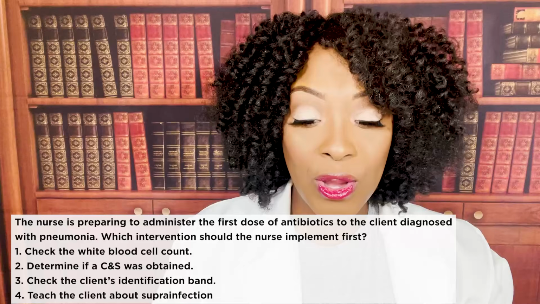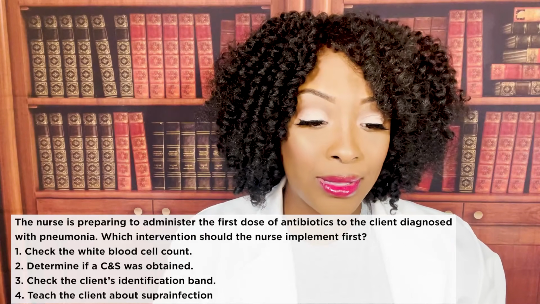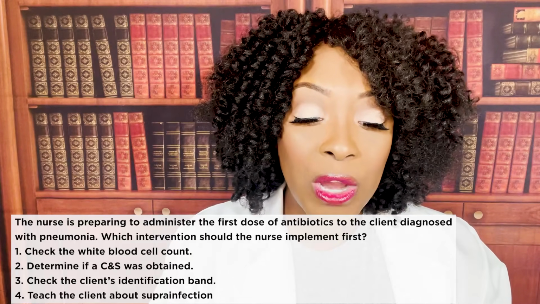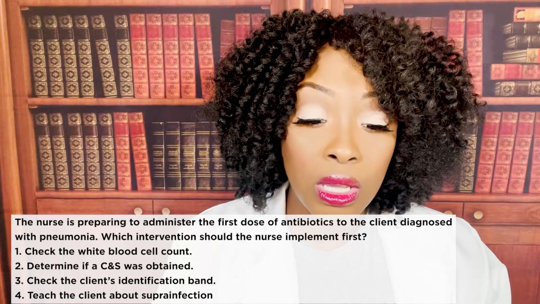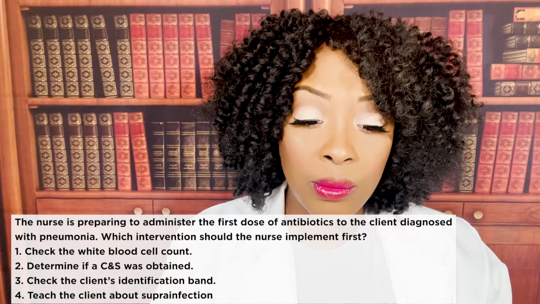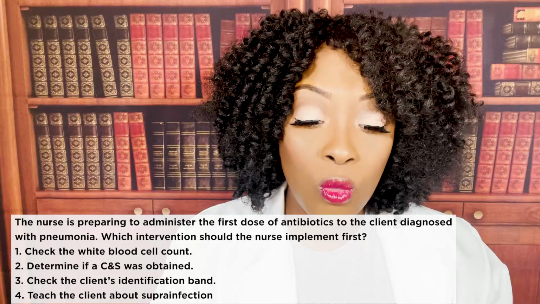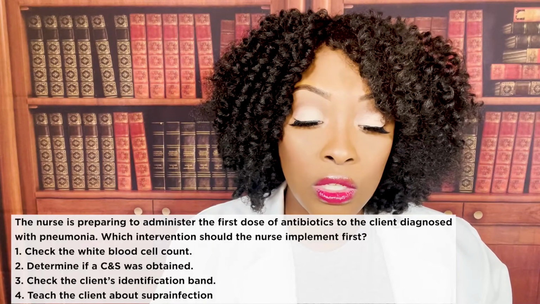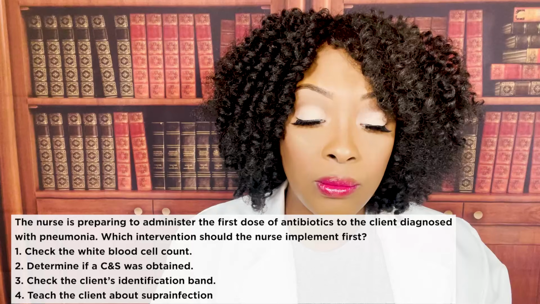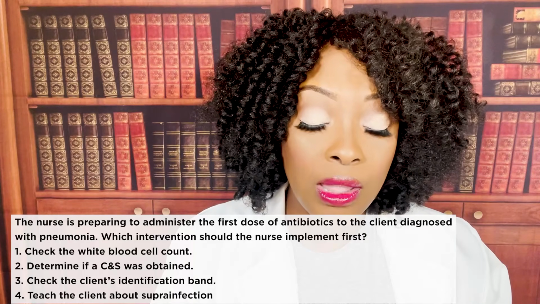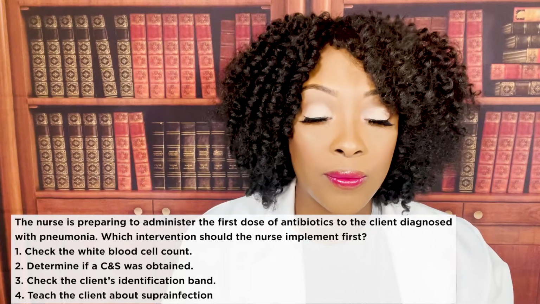All right, guys, we are down to our last question. The nurse is preparing to administer the first dose of antibiotics to the client diagnosed with pneumonia. Which intervention should the nurse implement first? 1, check the white blood cell count. 2, determine if a C&S was obtained. 3, check the client's identification band. Or 4, teach a client about superinfection.